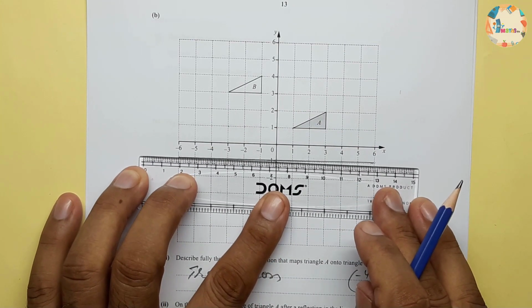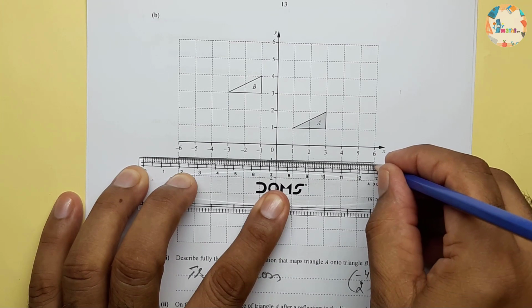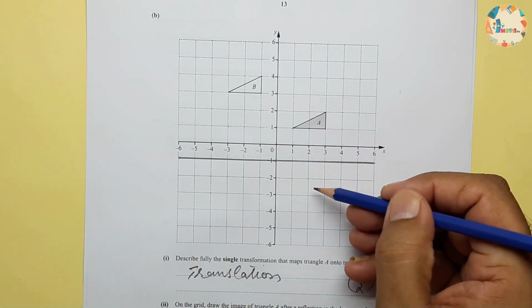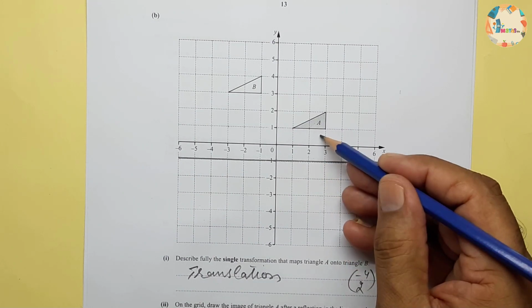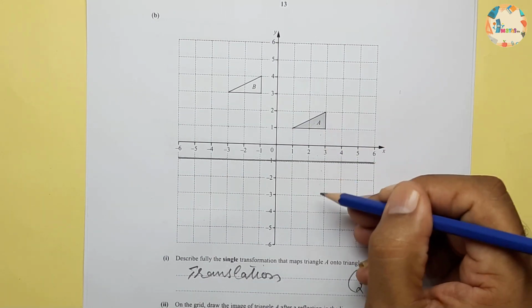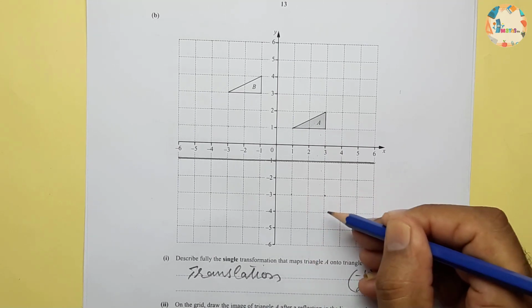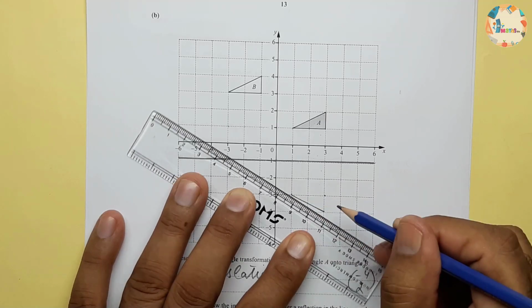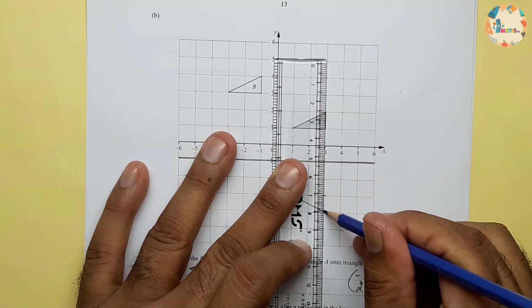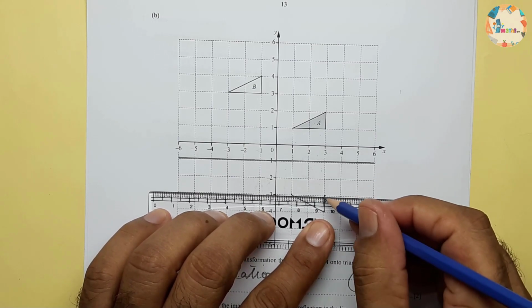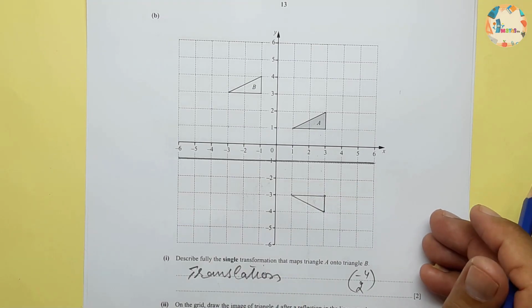We have to be careful and draw an accurate drawing. Now we have to reflect this about this line. So 1 2 units, so 1 2 units, so this point will be reflected over here, then this one and this one. So we can draw the triangle like this, and this will be the reflected drawing.